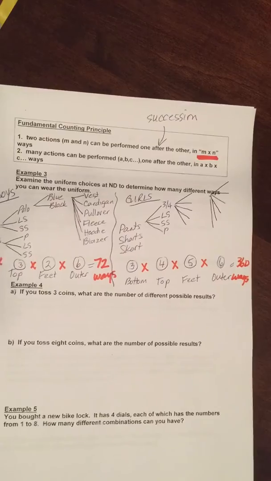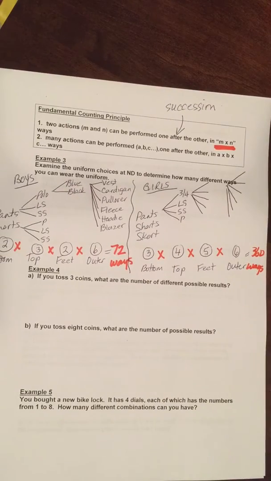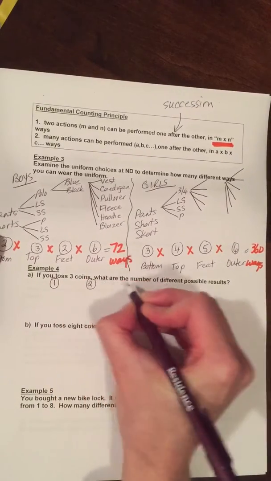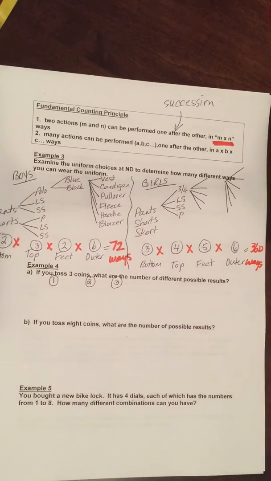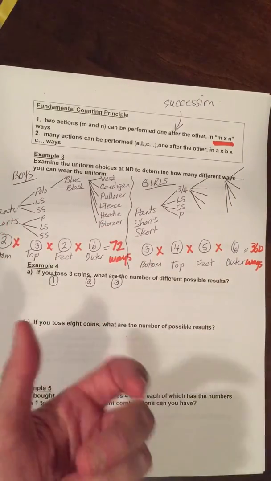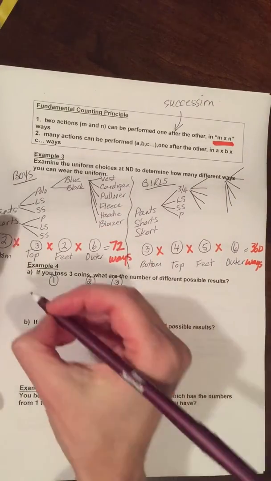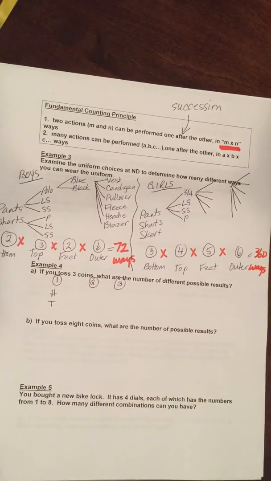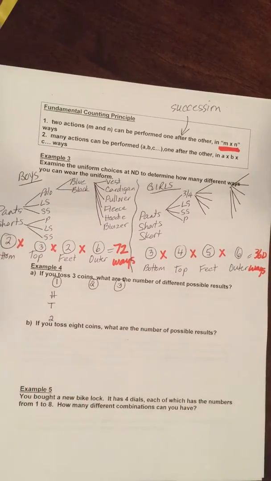Okay, let's take a look at another example. If you toss 3 coins, what are the number of possible different results? Okay, let's think about it. Coin number 1, coin number 2, coin number 3. Well, if I have a coin in my hand, you can envision it. How many choices do I have if I flip that thing? Heads or tails? So I technically have 2 choices.